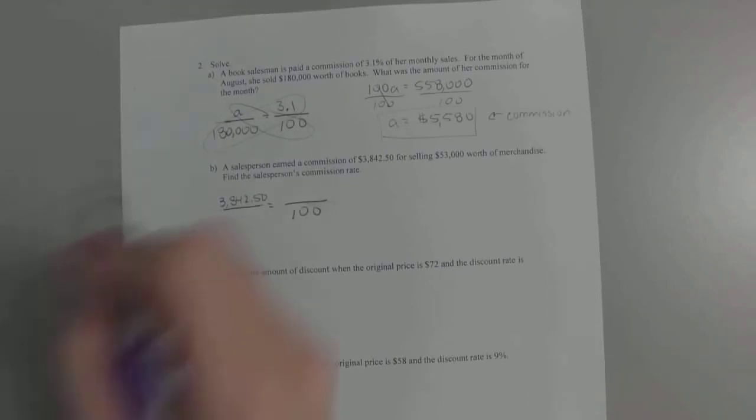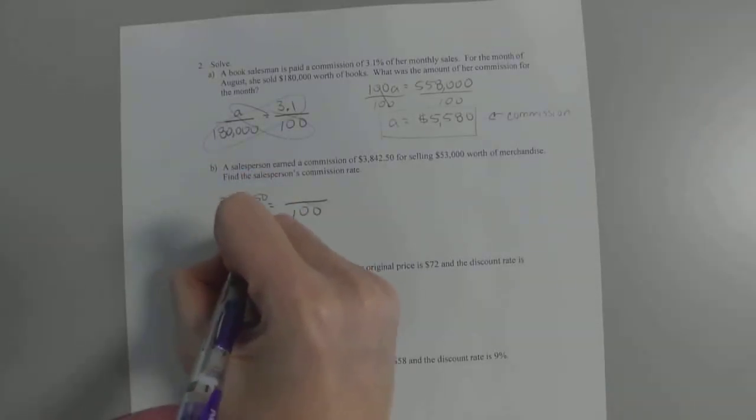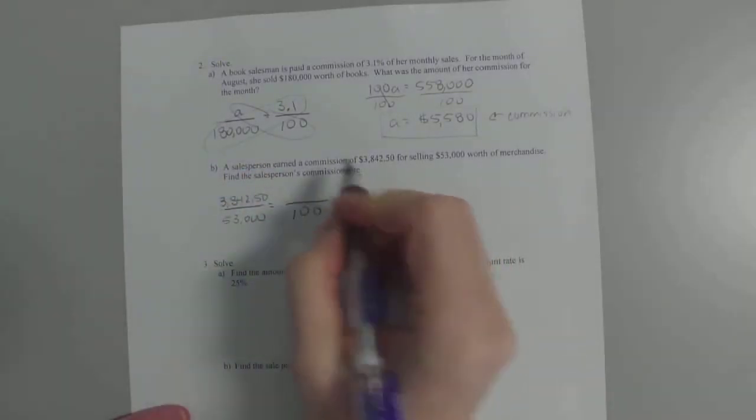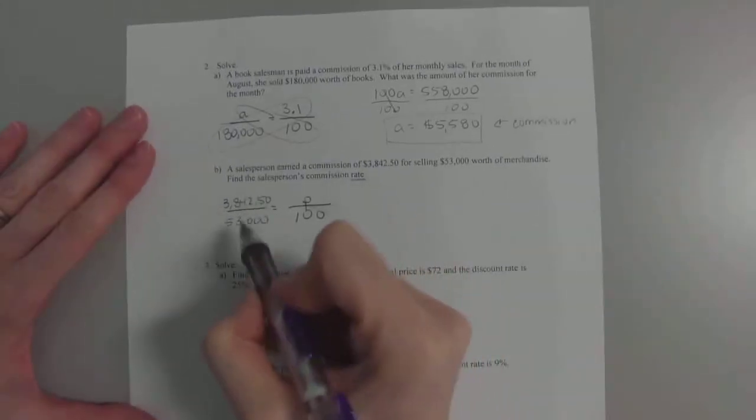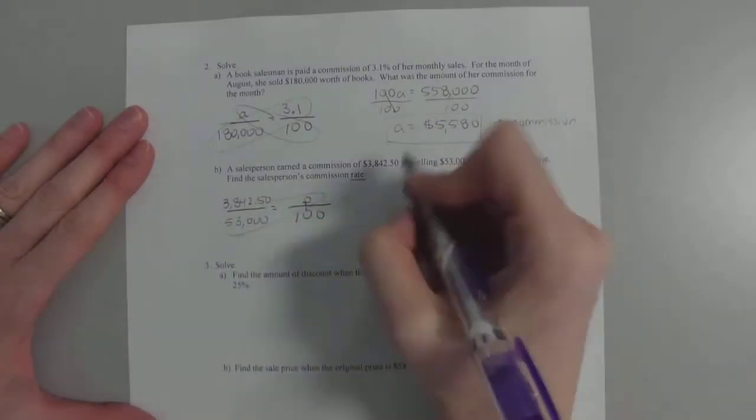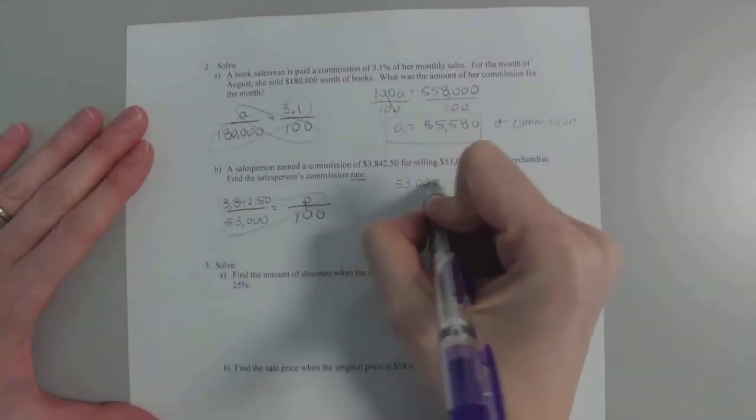So $3,842.50 will go on top. Where is the $53,000 worth of merchandise going to go? On the bottom. And what don't we know? The rate. But remember, that's just P, the percent. All right, so we know they're making a little over $3,800 on $53,000 worth of goods.